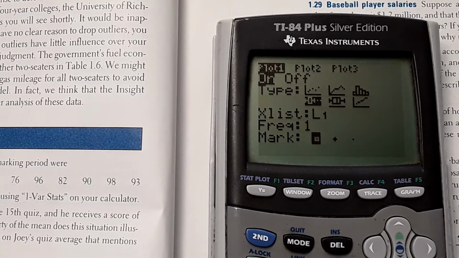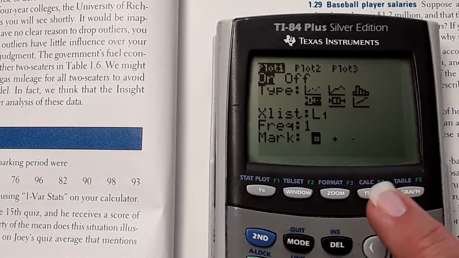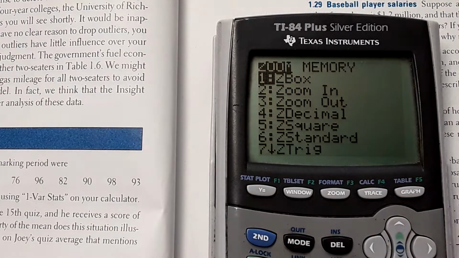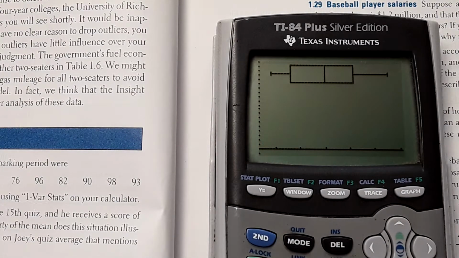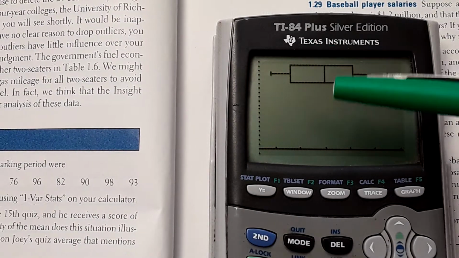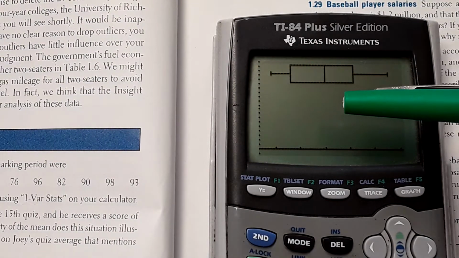So it doesn't matter which one you pick. It's not right or wrong. Because my eyesight is not as good as it used to be, I always pick the larger version. And just like we did with histograms, you guys, we're going to hit zoom 9. Notice that there's no outliers, there's no dots, because we proved yesterday that there's no outliers.